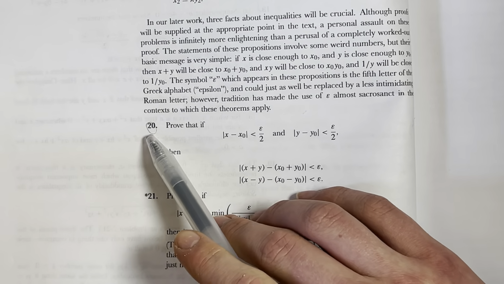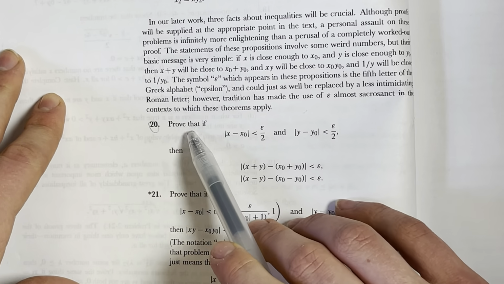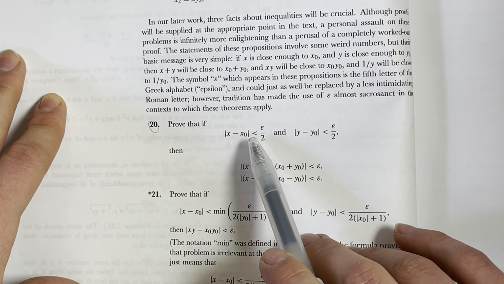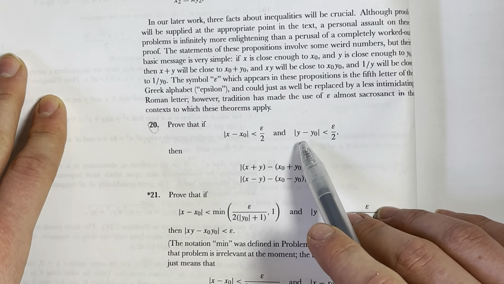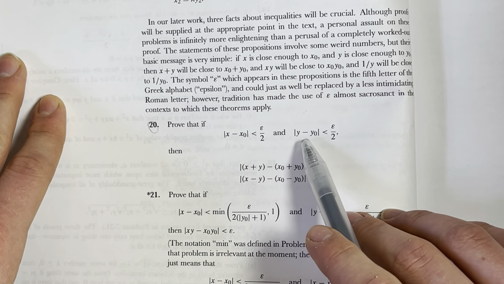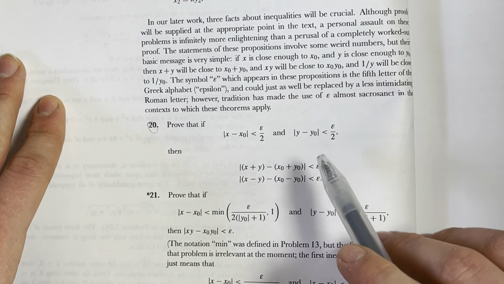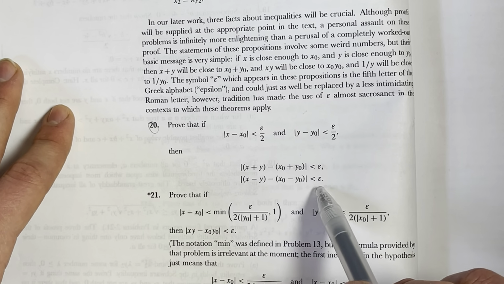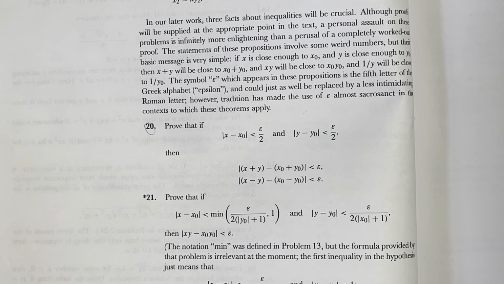So, number 20. Prove that if absolute value of x minus x0 is less than epsilon over 2, and absolute value of y minus y0 is less than epsilon over 2, then these 2 statements are true. Okay.